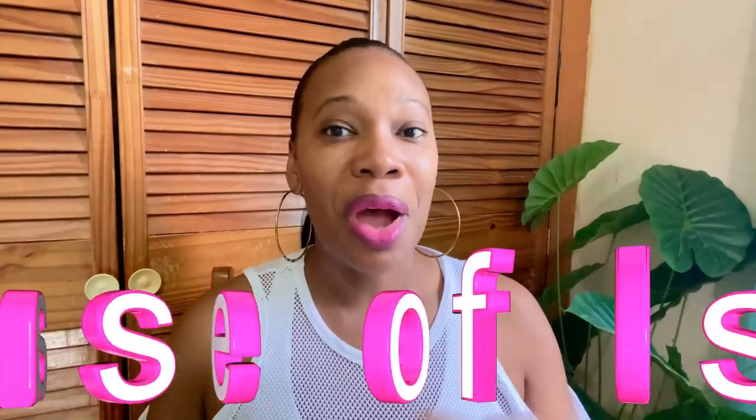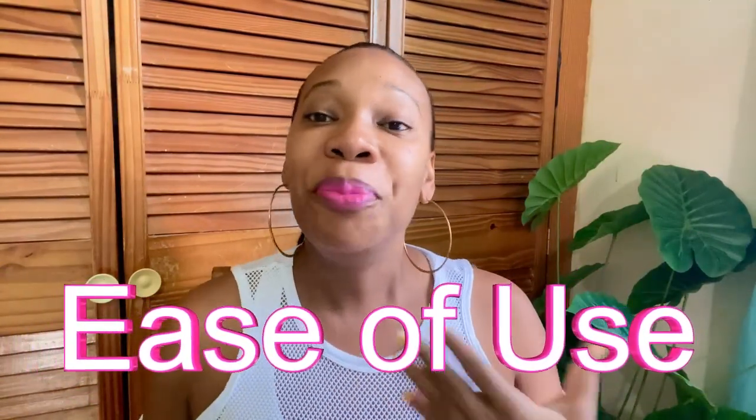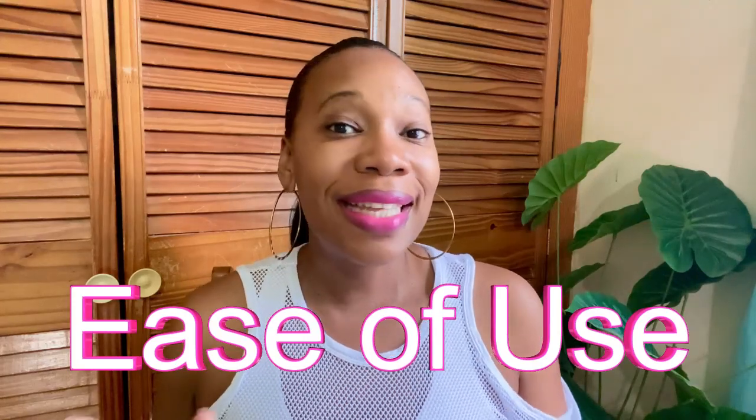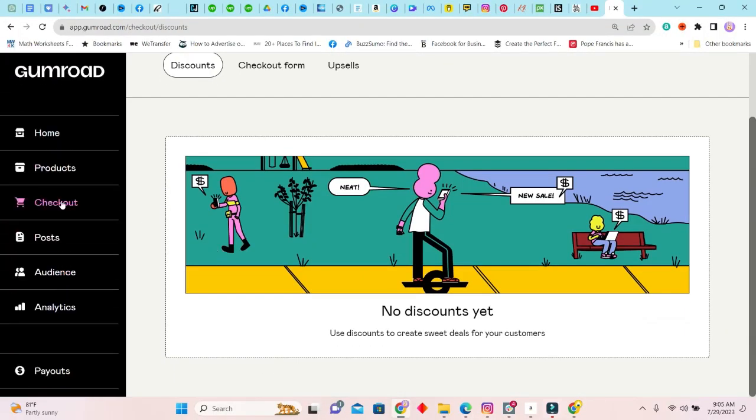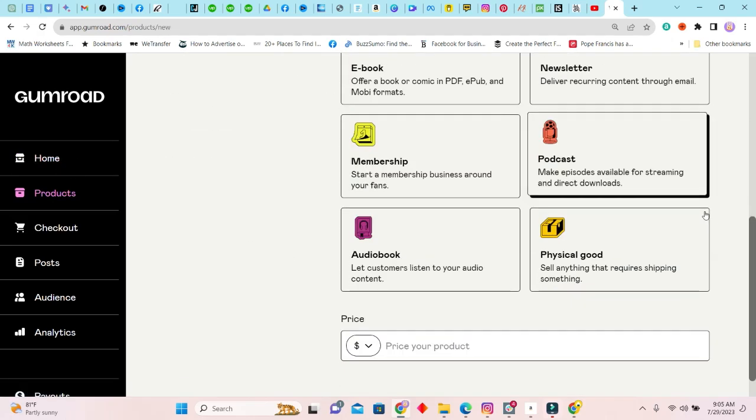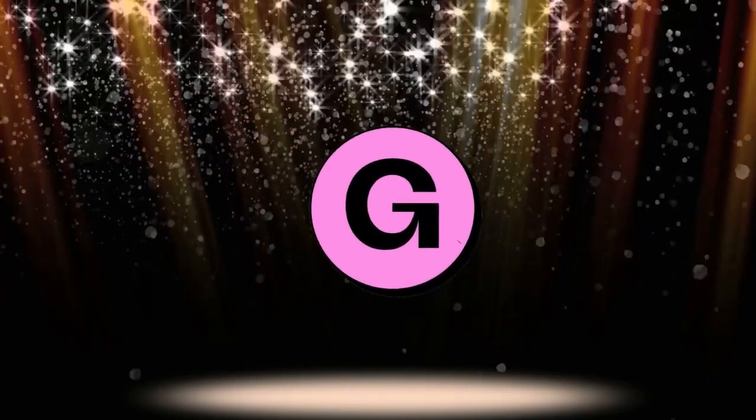So moving on to the ease of use round. Gumroad and Payhip show off their skills here, offering intuitive and straightforward user experiences. From setting up online stores to managing sales, it's easy as 1, 2, 3. But Gumroad's polished interface is much easier for a beginner to use. So Gumroad is a winner in this section.